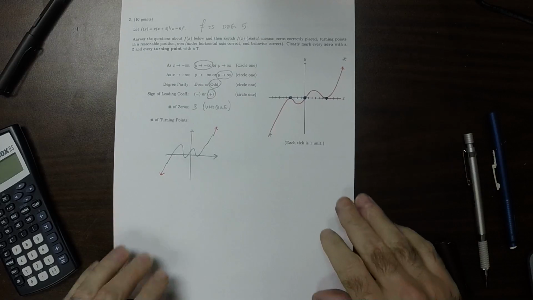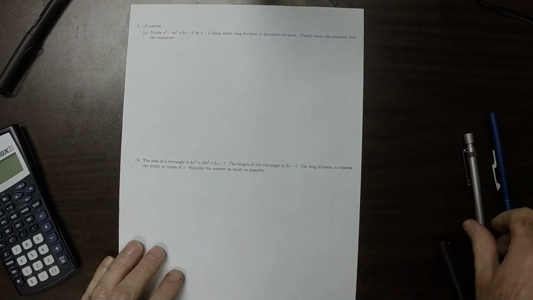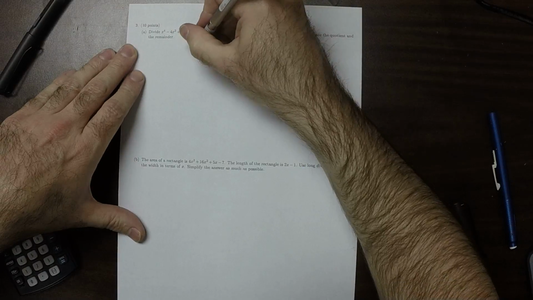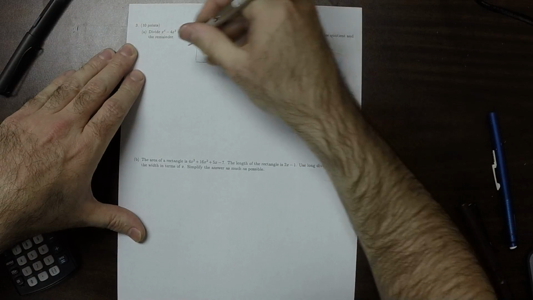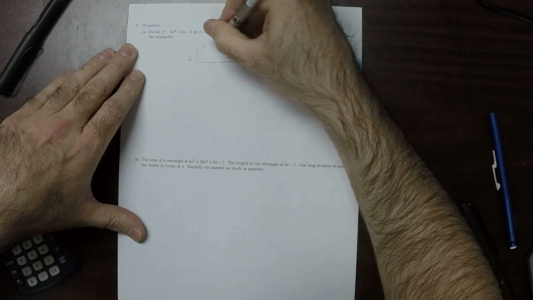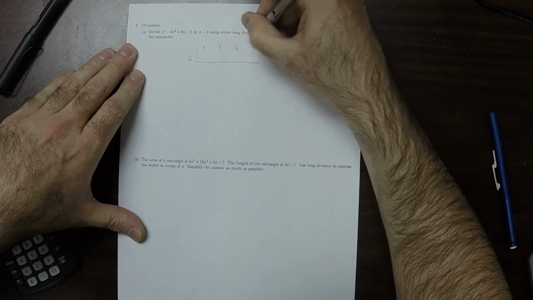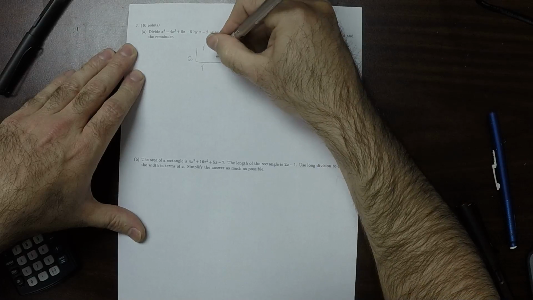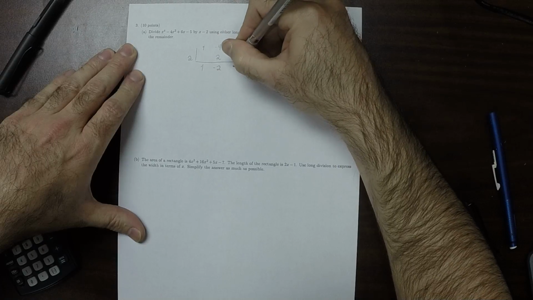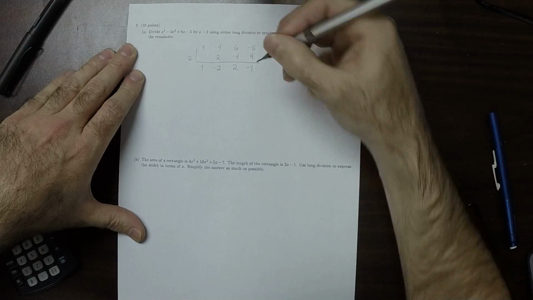So that's the answer to question 2. Okay, divide polynomials. So 2 is guarding the door. The coefficients up here are 1, negative 4, 6, negative 5. So carry and then multiply, add, multiply, add, multiply, add.